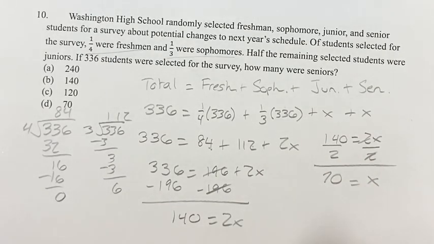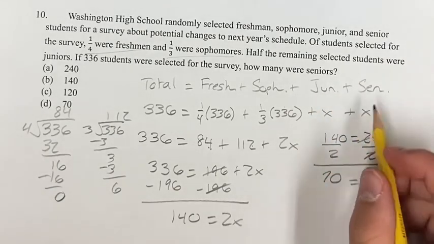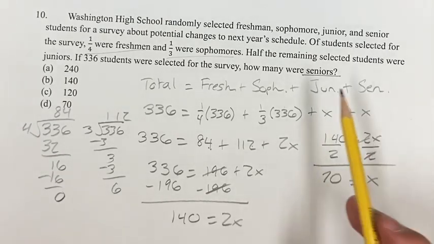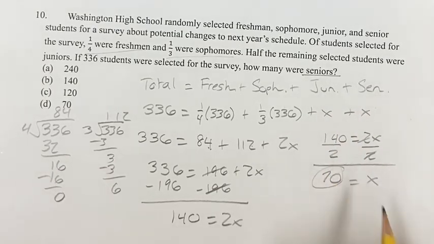So we said at the beginning, x is representing the number of juniors, and it's also representing the number of seniors. I thought we were looking for juniors, but we're actually looking for seniors. But it doesn't matter. The juniors and the seniors are the same. They're both x, and so our final answer is going to be 70, or D.